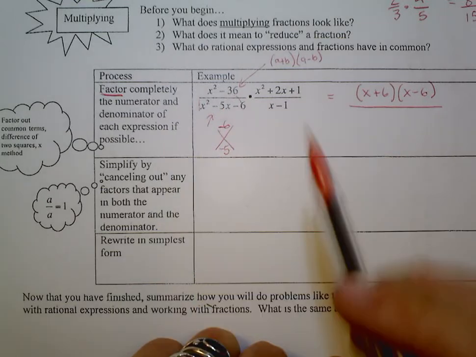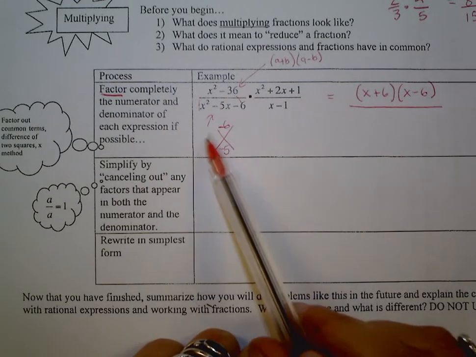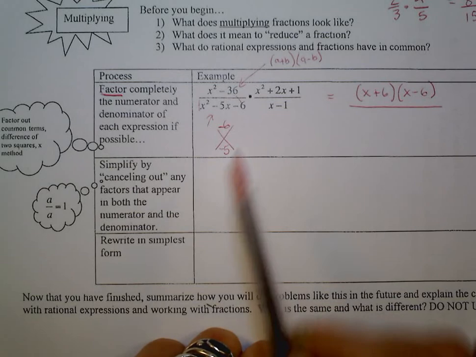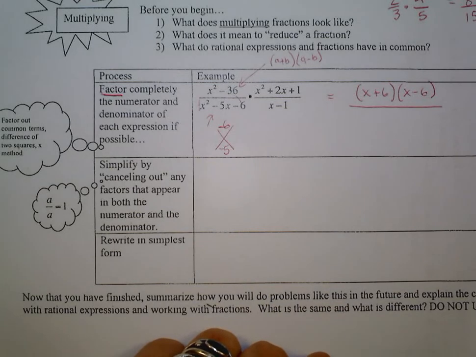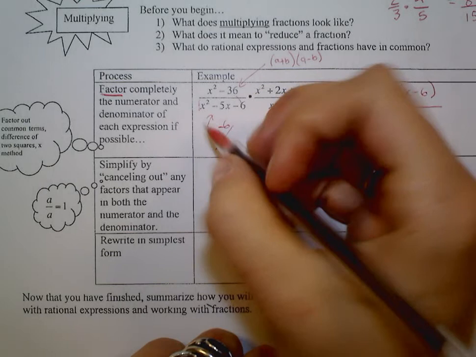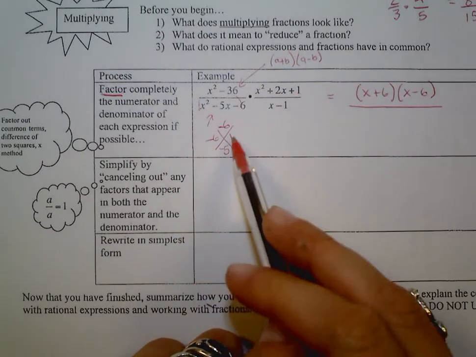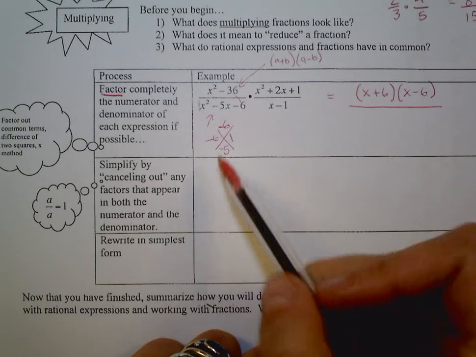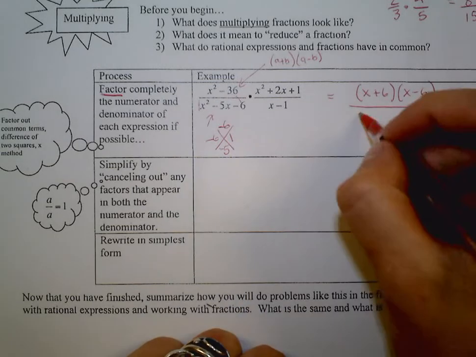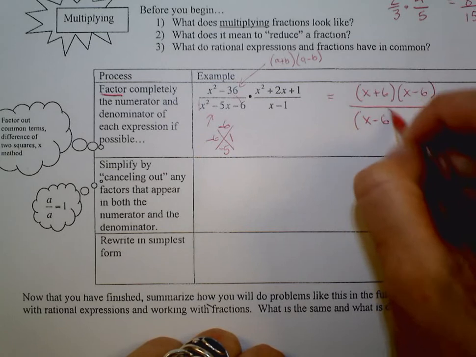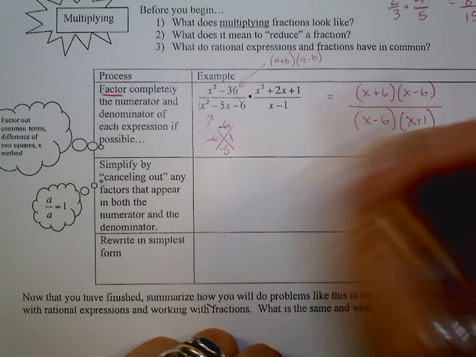Now here's the puzzle. I want to find a pair that multiplies to negative 6 and adds to negative 5. I know that negative 6 times 1 gives me negative 6, and negative 6 plus 1 gives me negative 5. So that means my factors are x minus 6, x plus 1. So I'm done with this fraction.